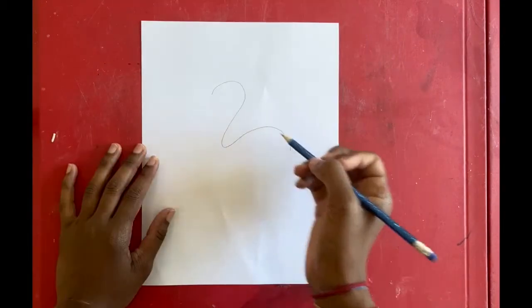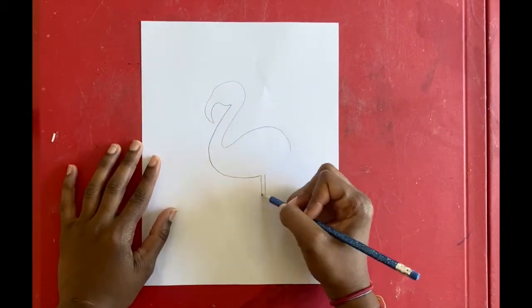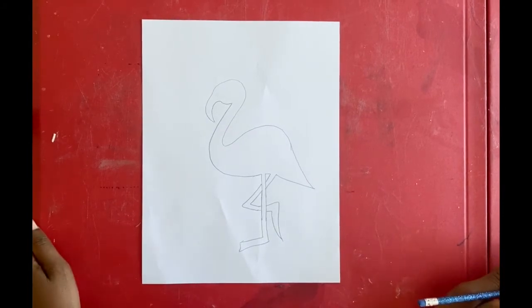So I'm going to draw a flamingo on my paper, right in the center of my paper. I'm only drawing the outline of this animal. So there's my flamingo. There's my spirit animal.